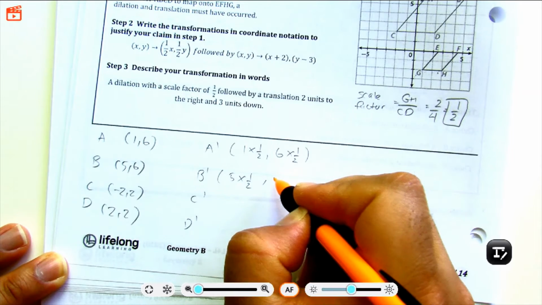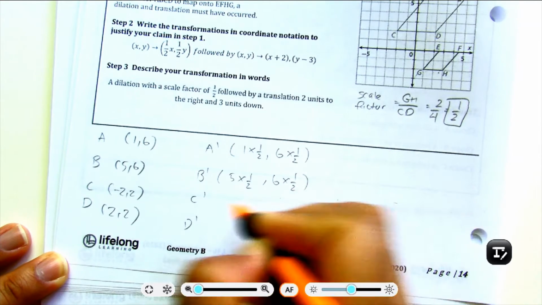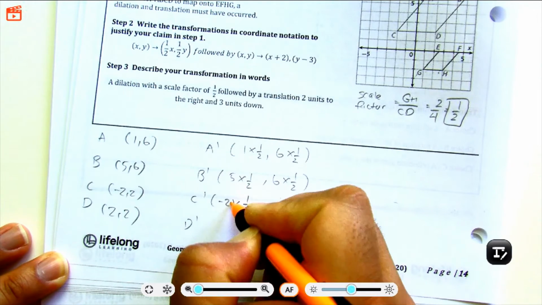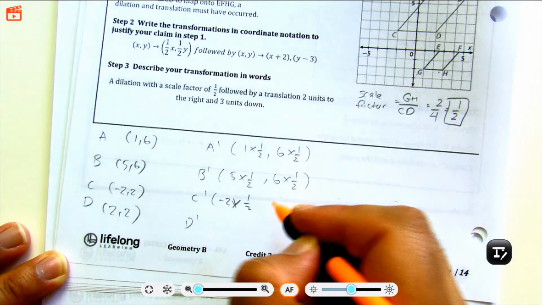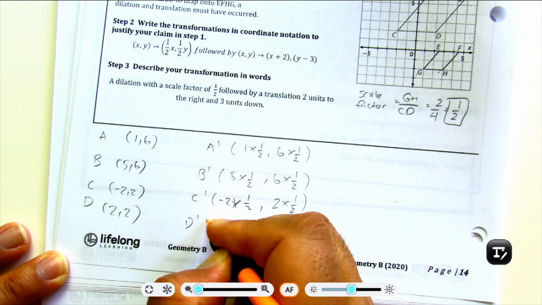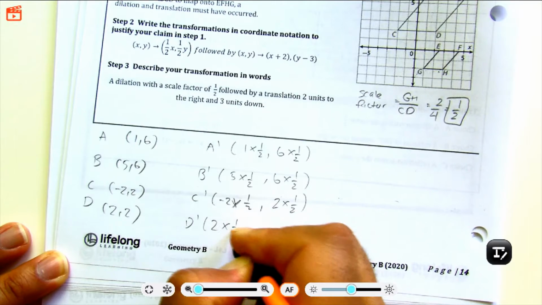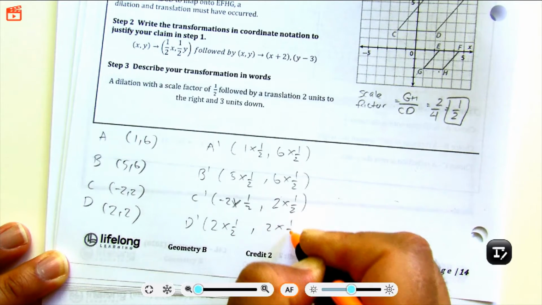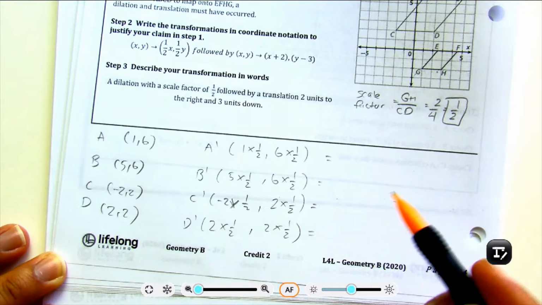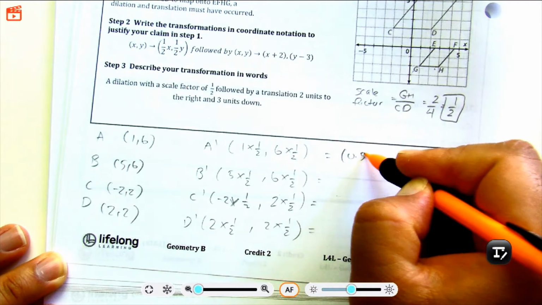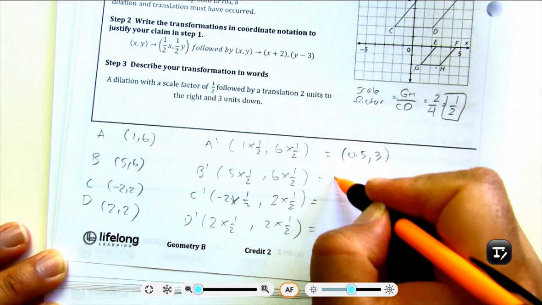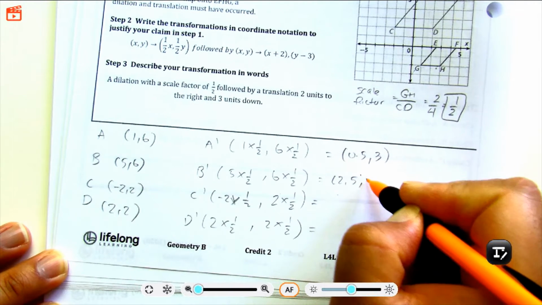-2 times 1/2, comma 2 times 1/2, and then 2 times 1/2, comma 2 times 1/2. Now these points end up becoming 0.5, comma 3, 2.5, comma 3, -1, 1, and then 1, comma 1.